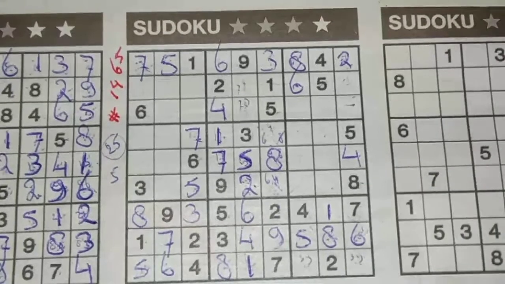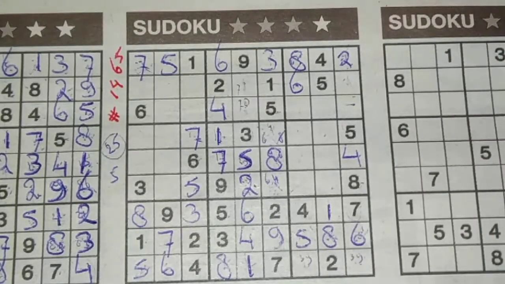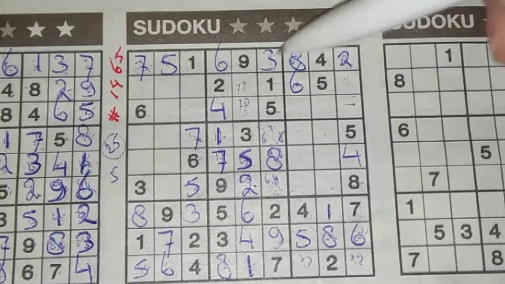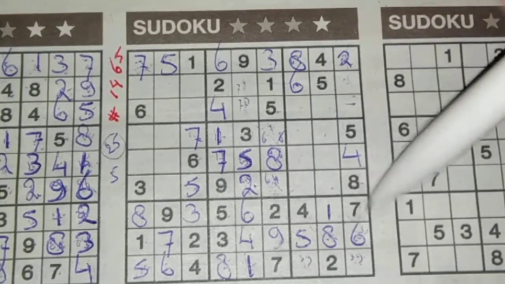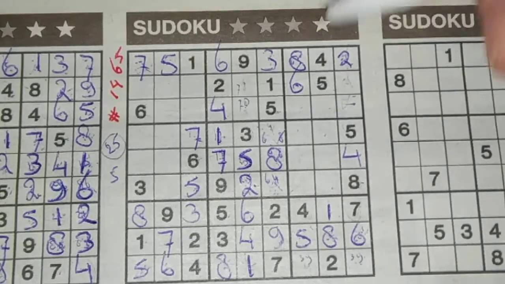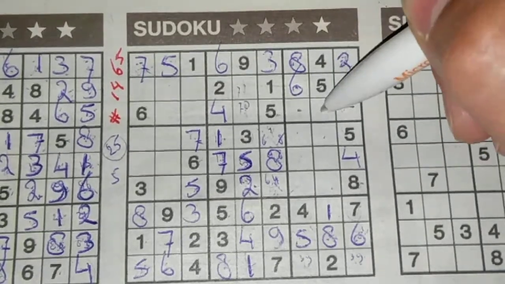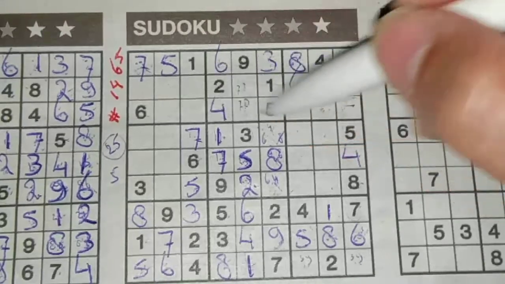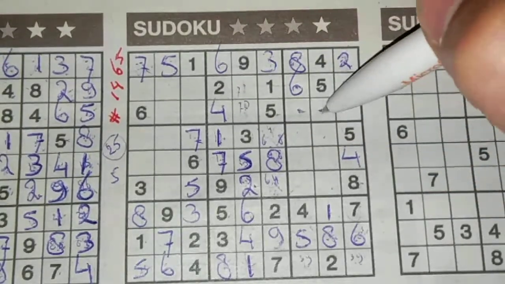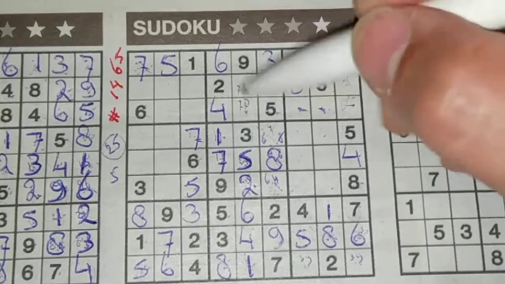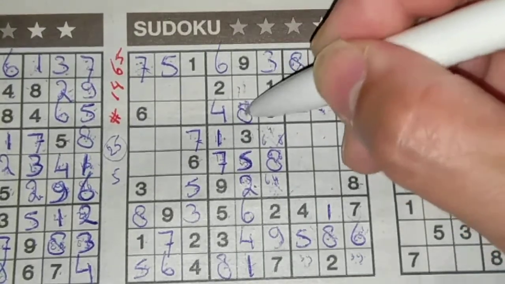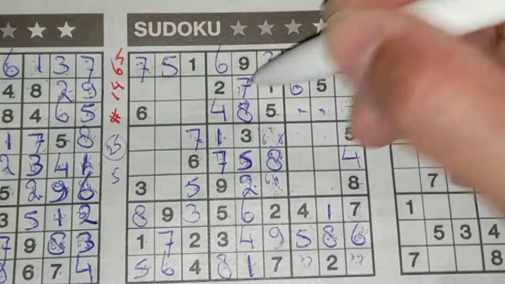Alright. In this big square, 4 missing numbers. One of the missing numbers is 7. We see here 7, so no 7 in these 2 boxes. So the 7 could be here or could be there. So in the third row, we have a 7 in one of these 2 boxes. That means that this box cannot be a 7 anymore. This should be an 8, and this should be a 7.